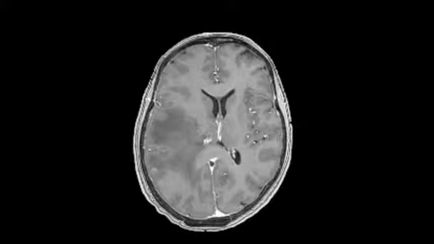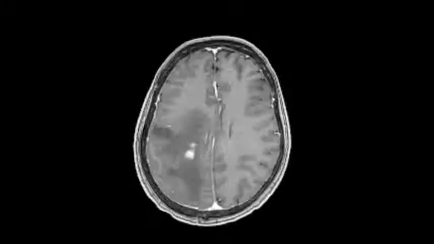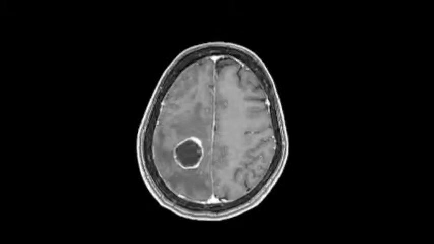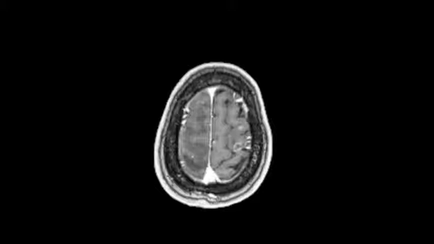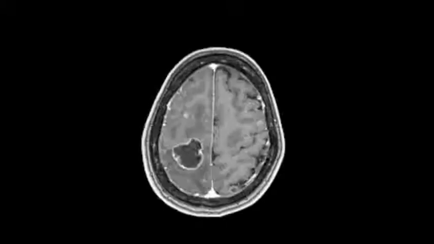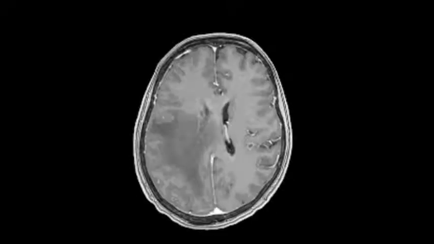A 45-year-old male presented with paresis of the right arm and leg. Imaging workup revealed a tumor in the central region of the left hemisphere. To reveal how close the tumor was to the motor cortex, mapping with Navigated Brain Stimulation was performed.